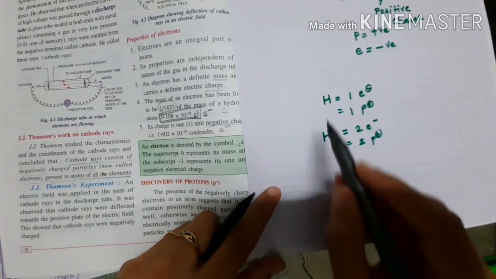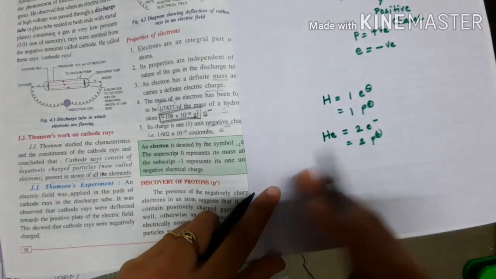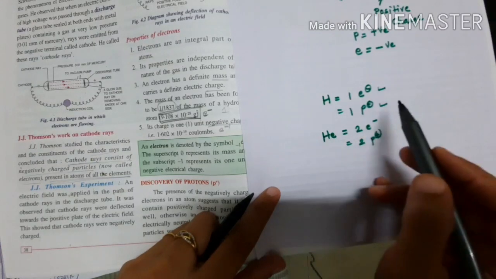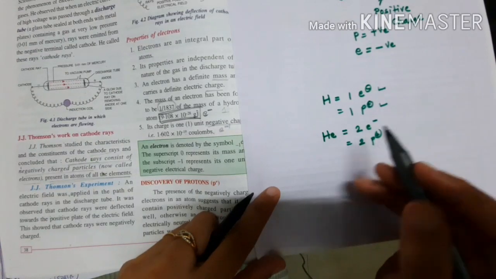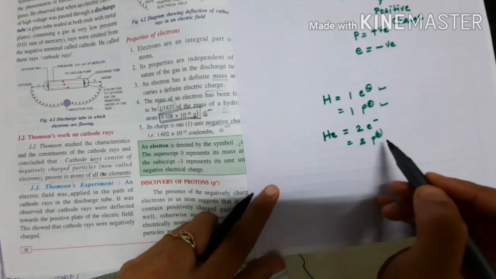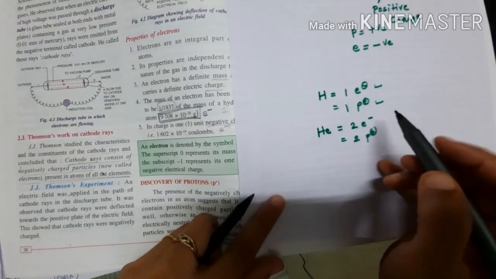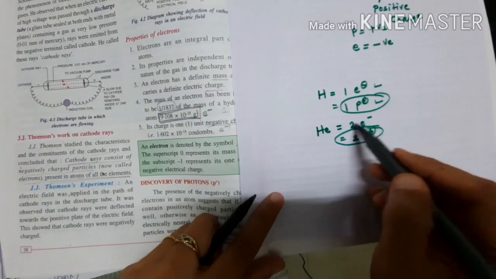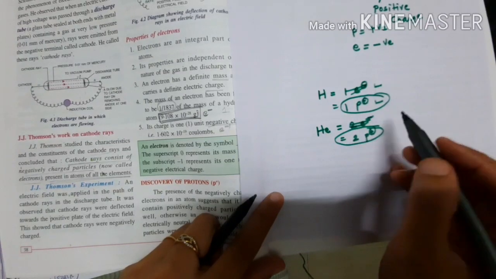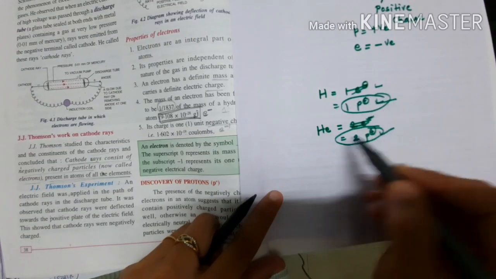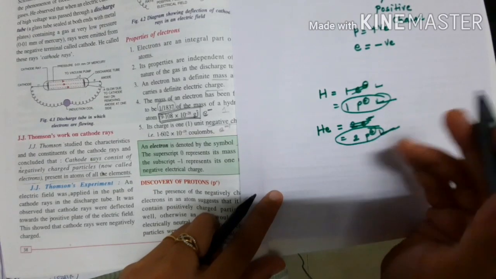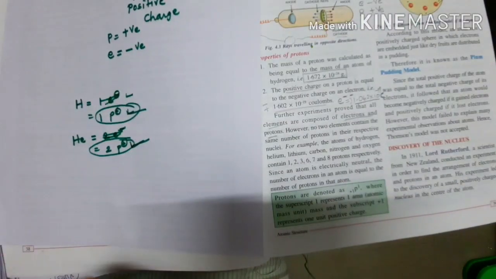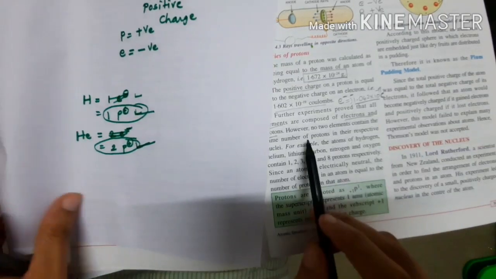All the elements you know have different numbers of electrons and different numbers of protons. No other element has the same number of protons. So we can say that helium and hydrogen have different numbers of protons. We will talk about electrons later, but if hydrogen has 1 proton, then helium has 2 protons. There is no other element with the same number of protons. So that is the conclusion that came after the discovery of the proton and electron.